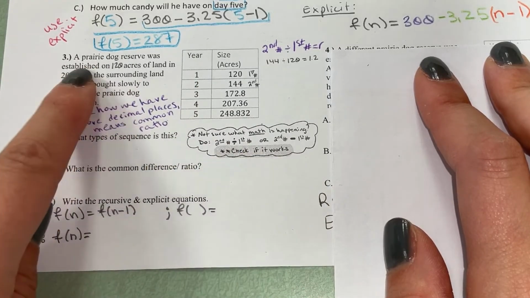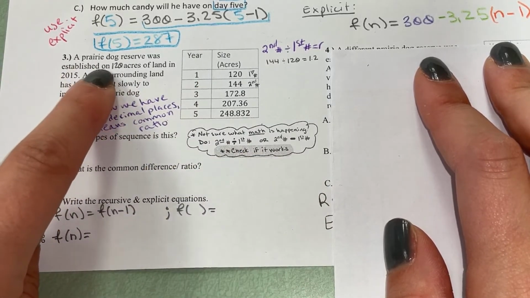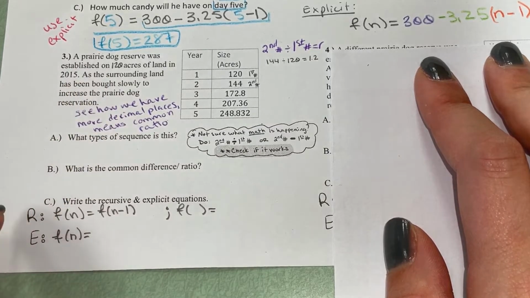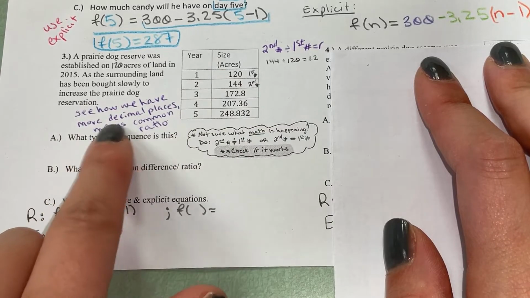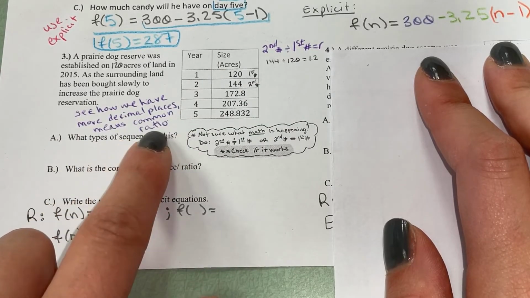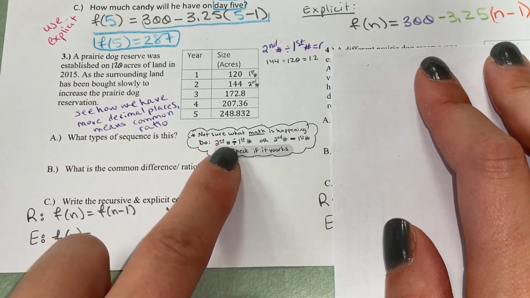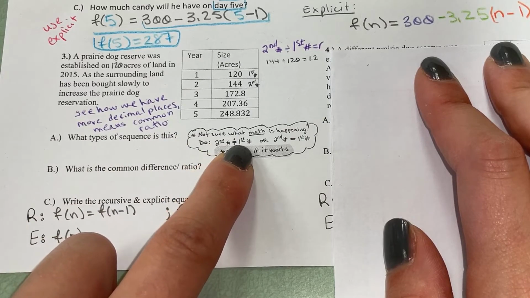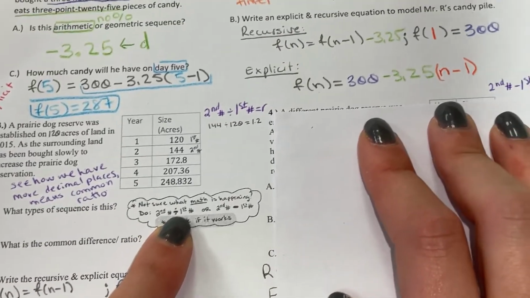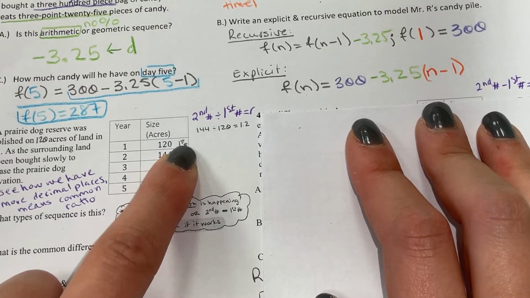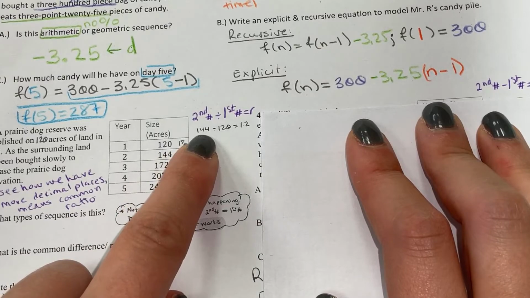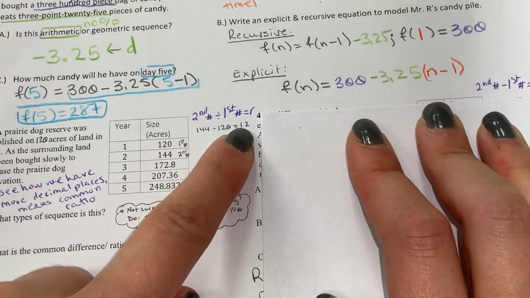So a prairie dog reserve was established on 120 acres of land in 2015. As the surrounding land has been bought slowly to increase the prairie dog reservation. So looking at our table here, see how we have more decimal places? This means we're probably using a common ratio. So we should do the second number divided by the first number, okay? So 144 is my second number, 120 is my first number. So I do 144 divided by 120 and I get 1.2.